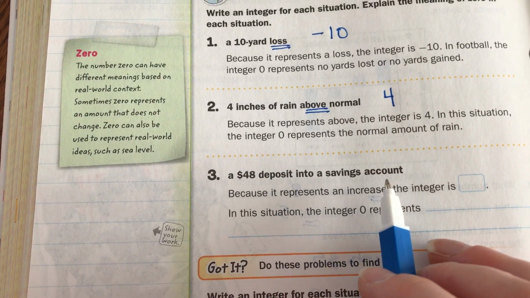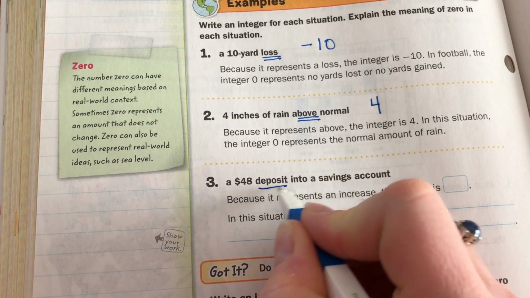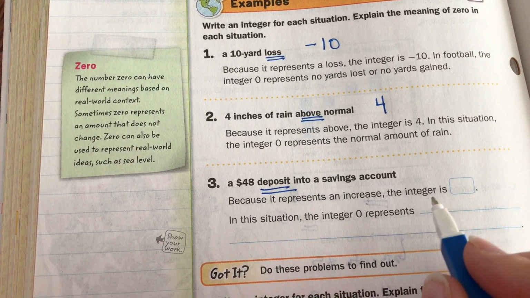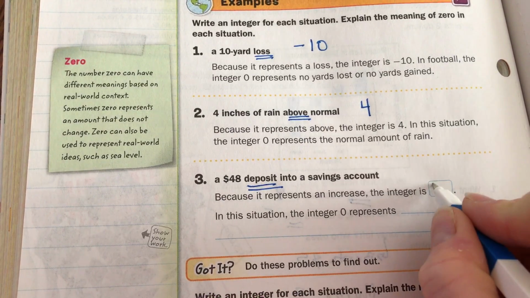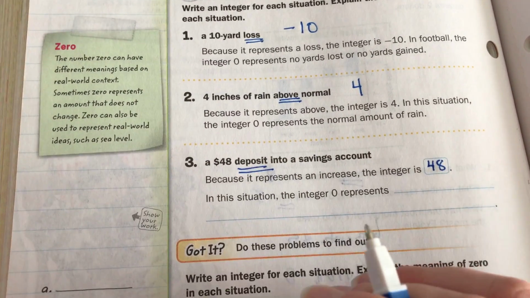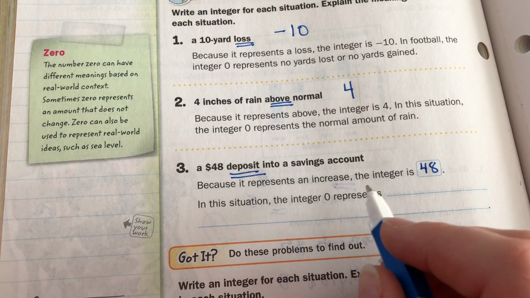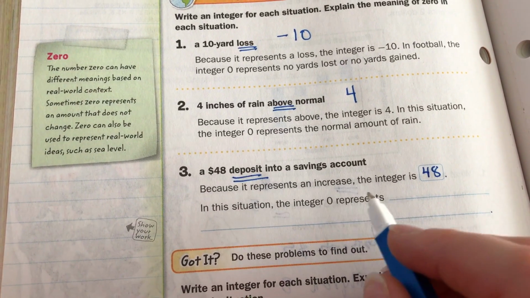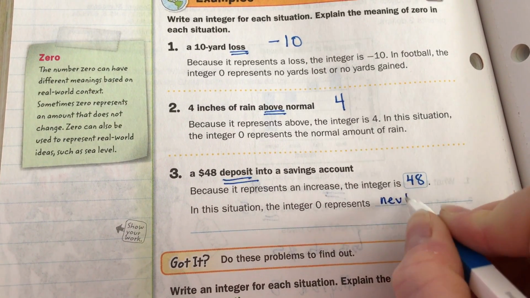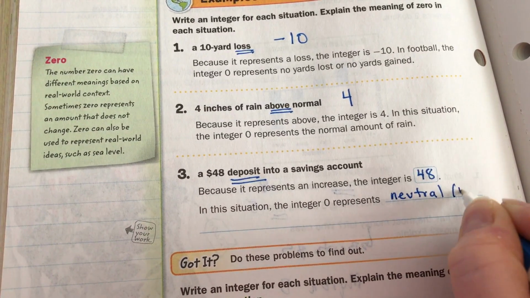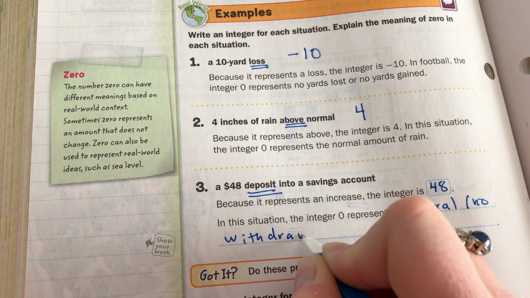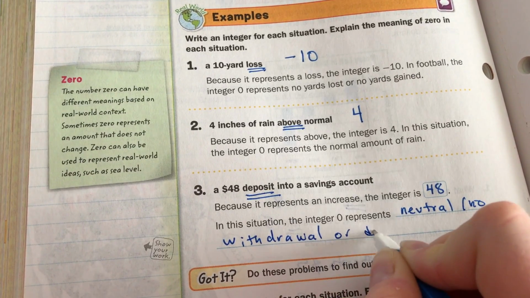$48 deposit into a savings account. So this is a deposit. Now, because it represents an increase, the integer number is going to be 48. It's a positive number. So what does 0 represent here? 0 would be you didn't have a deposit or a withdrawal, right? It's just neutral. So neutral, no withdrawal or deposit.